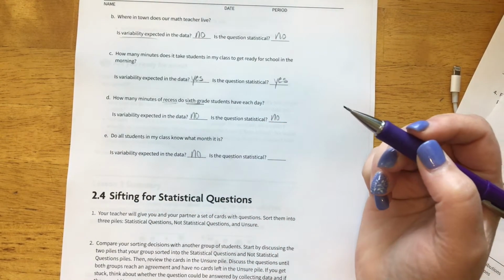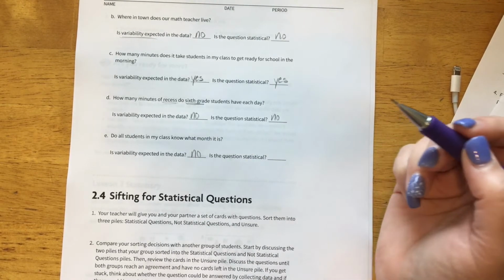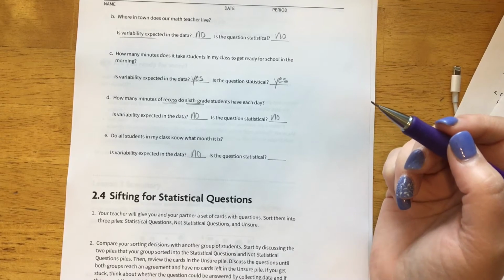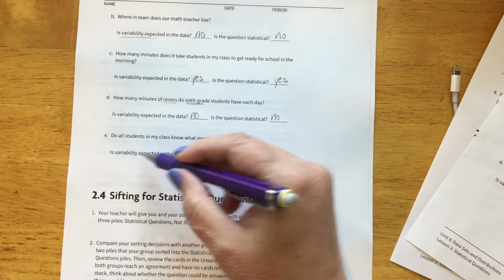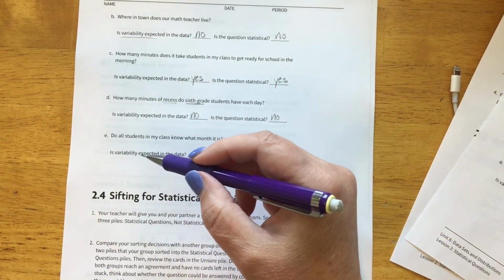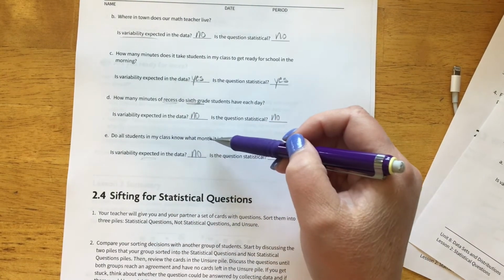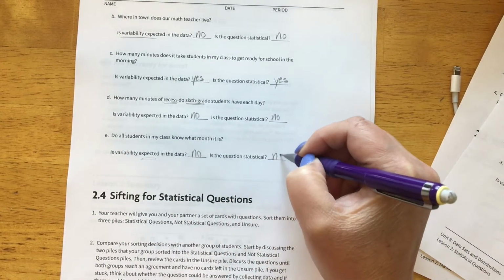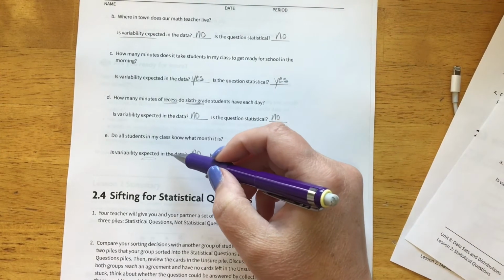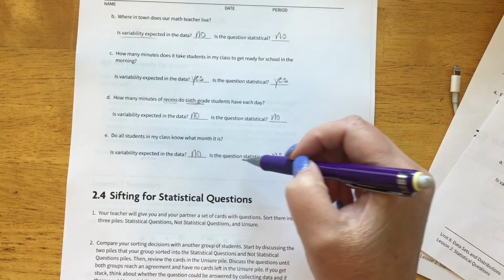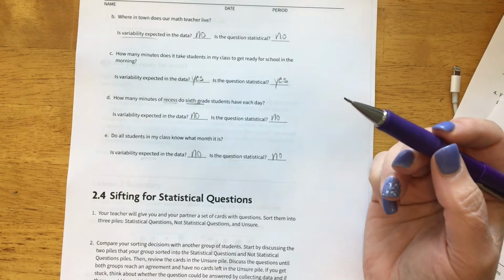Do I expect variability in that data? No. Now, may somebody get that question wrong and say May instead of April? Yeah, perhaps. But is that a whole lot of variability if 1 out of 30 get it wrong? No. So I don't expect variability in that. I may get a teeny bit, but I expect most people will know what month it is, right? So no, that's not a very good statistical question. There is a possibility for different answers, but I don't really expect there to be very many different answers.